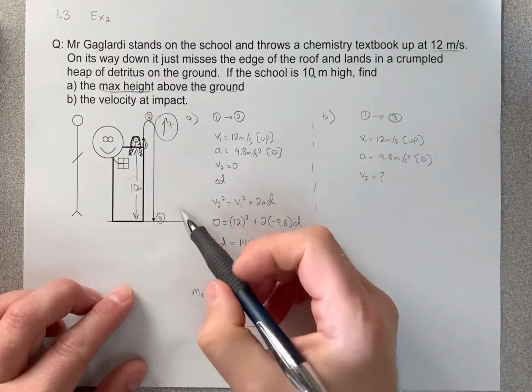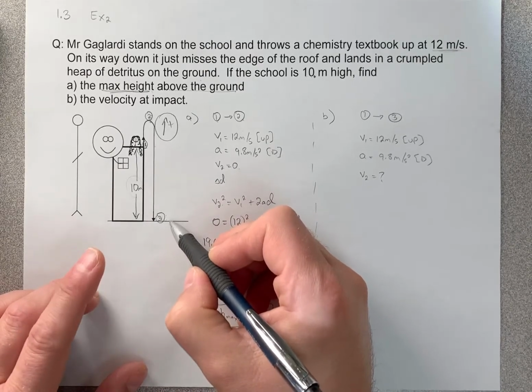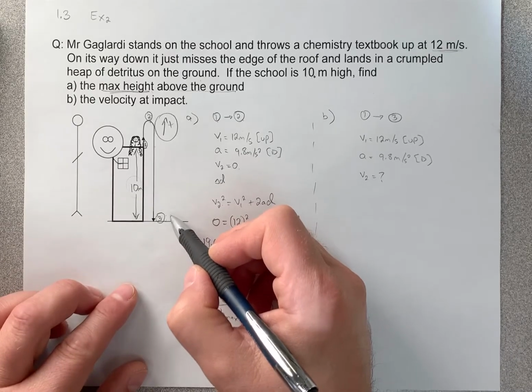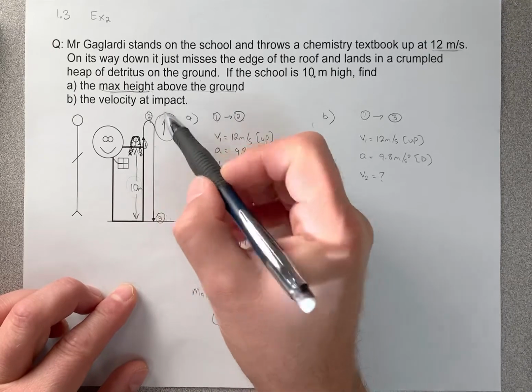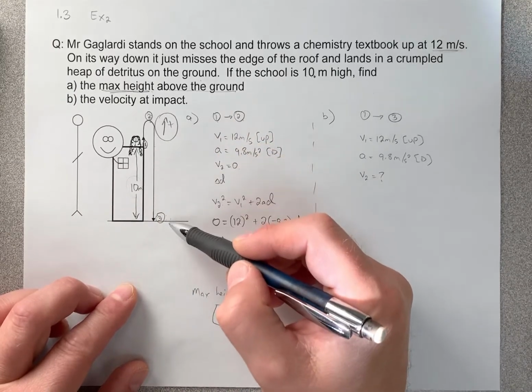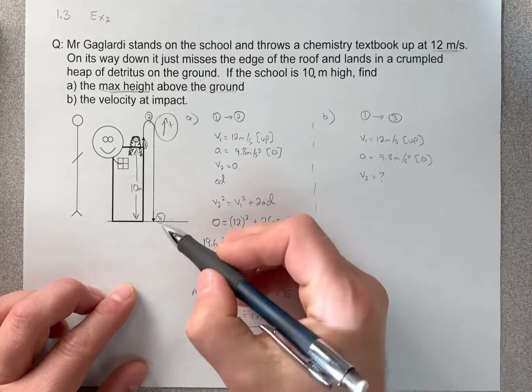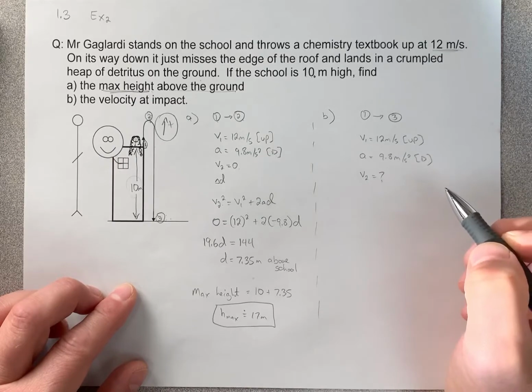Quick thing, common misconception. Sometimes people think their quick answer is, it hits the ground and comes to rest, so V2 down here is 0. That is not true. It does hit the ground and come to rest eventually, but what we're talking about when we talk about velocity at impact is how fast is it going the instant before it hits the ground, or as it makes contact with the ground. Okay, so that's unknown. We don't know what that is.